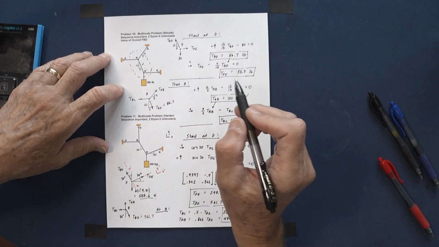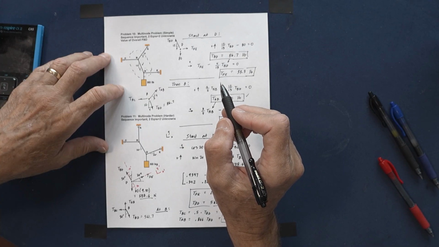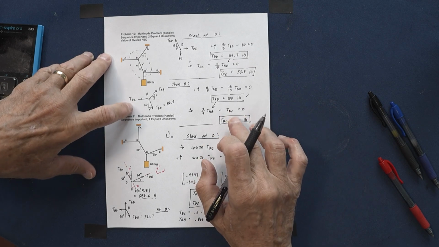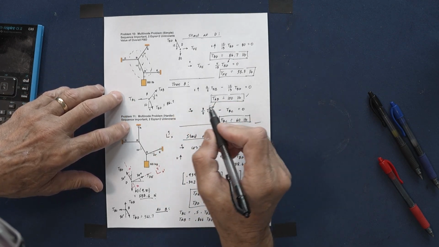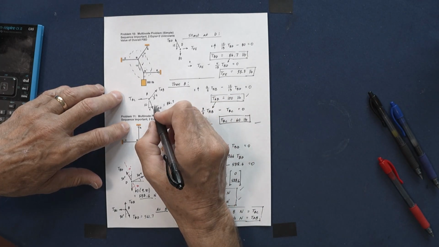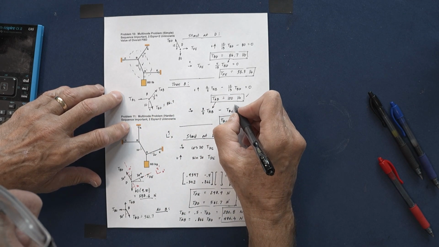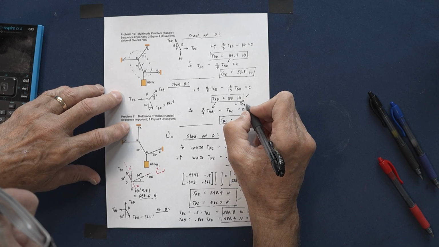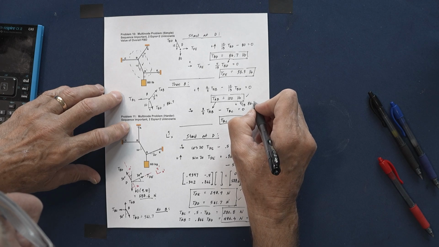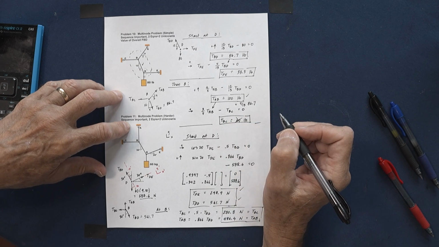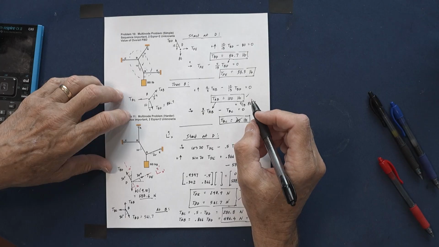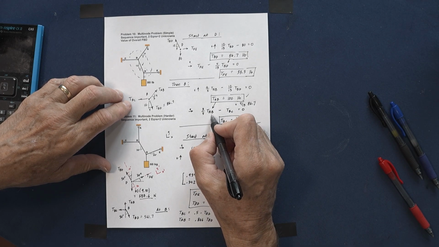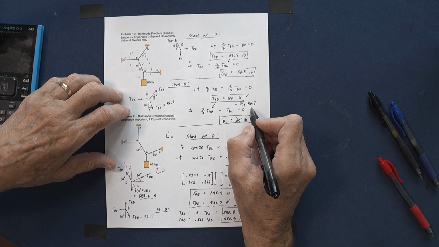I sum forces in the x direction. Well, that's not correct. So in the x direction, I've got 3/5 of TAB minus TBC plus 5/13 of 86.7. So TBC, if I bring him to the right-hand side, is equal to this one plus this one.